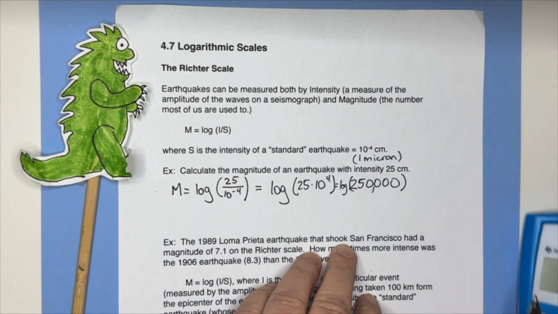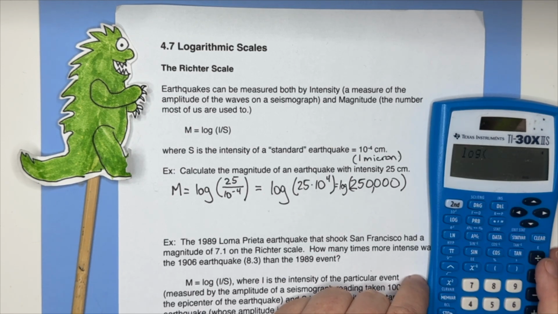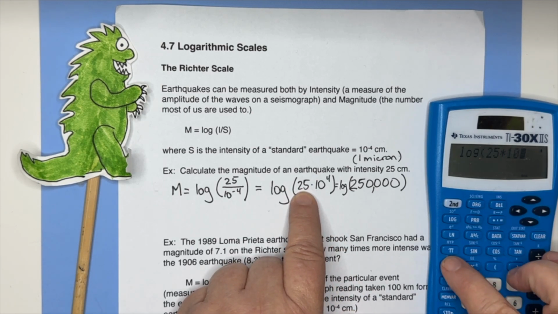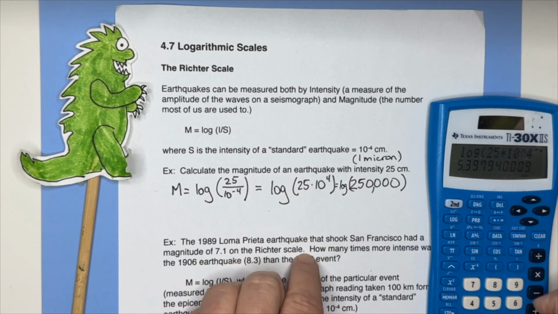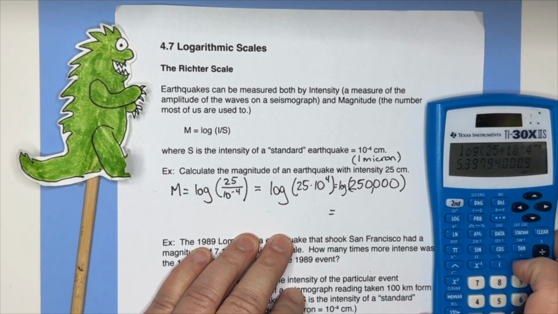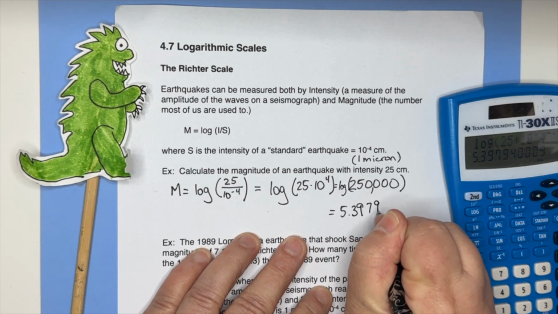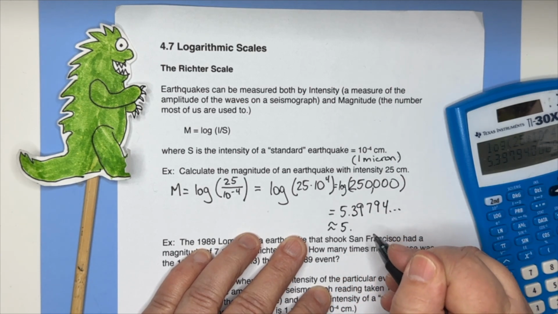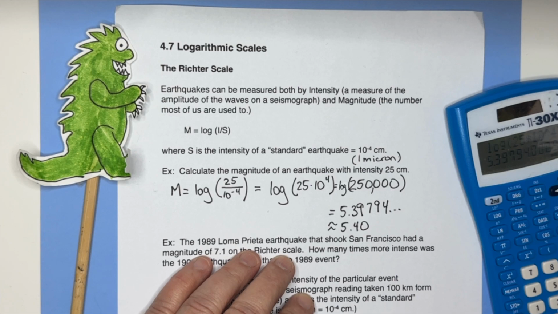And then over here, we're going to take the logarithm of that. So we're going to take log of, and you could either do 25 times 10 to the 4th, or you could write out the 250,000. And we're going to end up with a log of that is 5.39794 and some other stuff, which is approximately 5.40 if we round to 2 decimal places. So that's a 5.4 on the Richter scale.